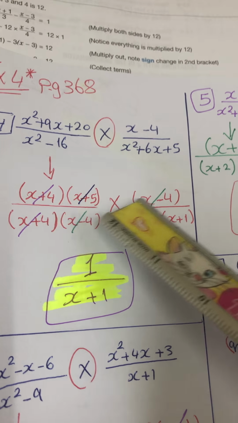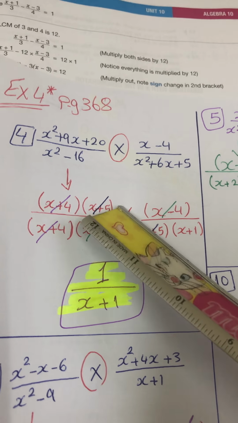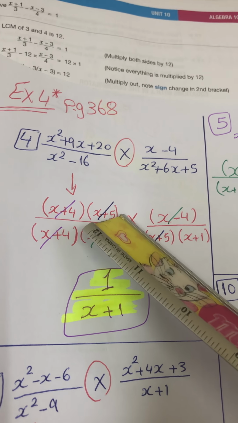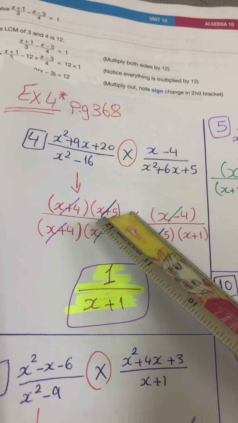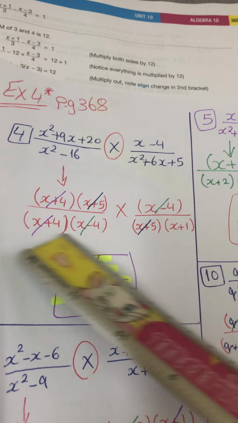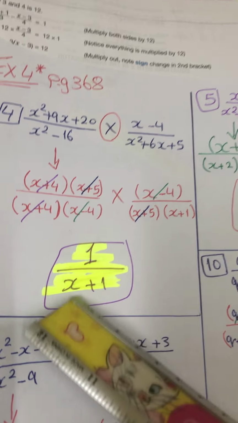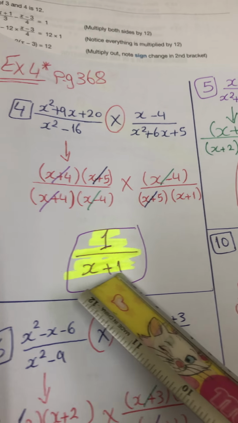So what do you have up? You will say to me nothing. No, not nothing. It's 1. The trick in this problem is to put 1, not 0. Okay? Right. And down we have only 1 bracket, x plus 1. So the answer is 1 over x plus 1, like this.